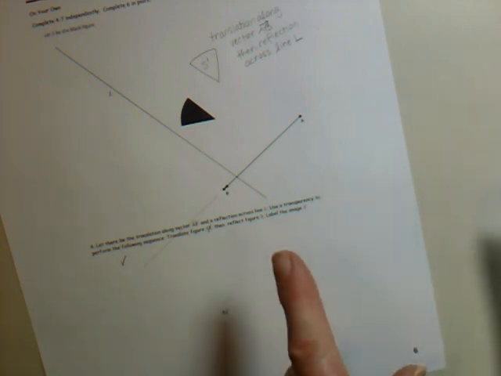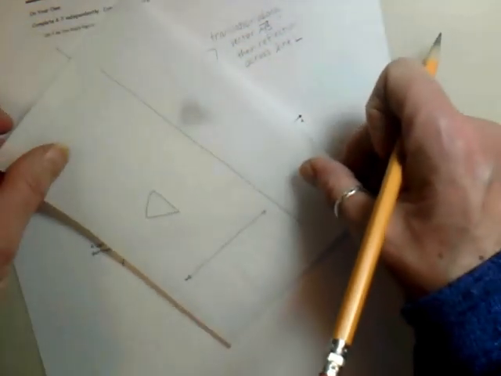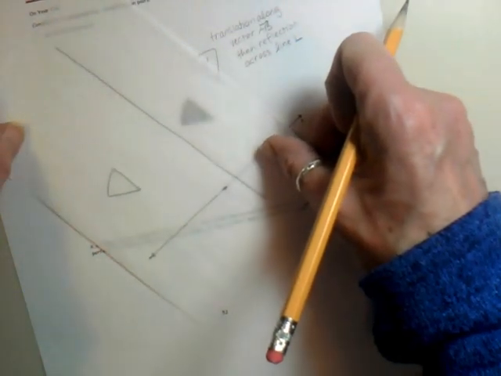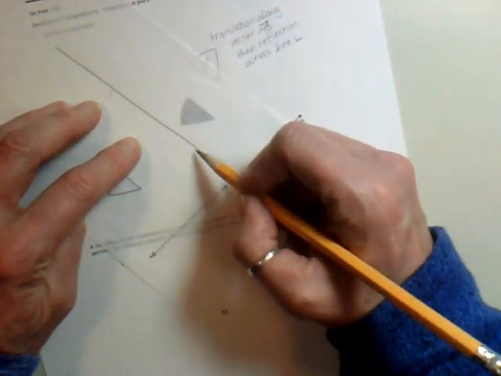Number 5 said to reflect the image first and then translate it. Alright, let's see if I can still use this piece of paper. Okay, so first thing I'm going to do is reflect it across this line.